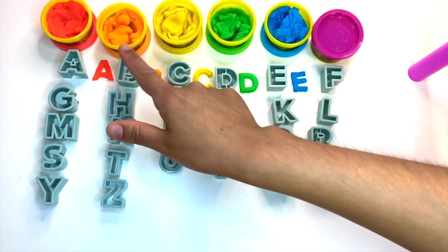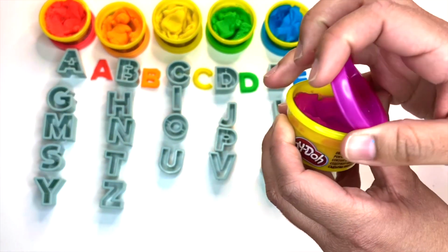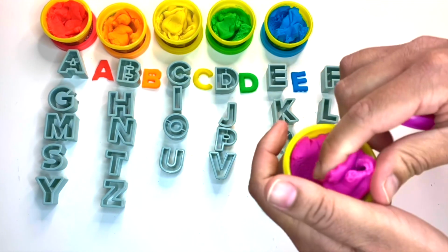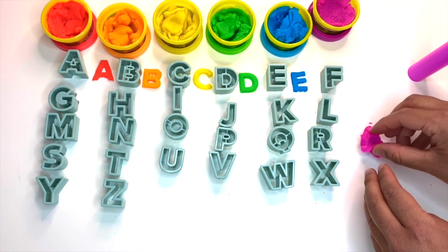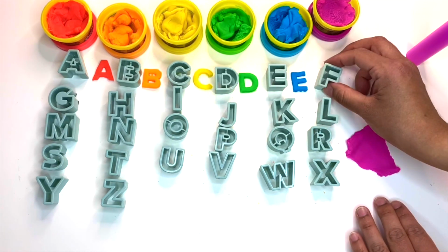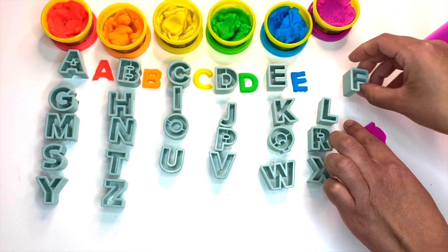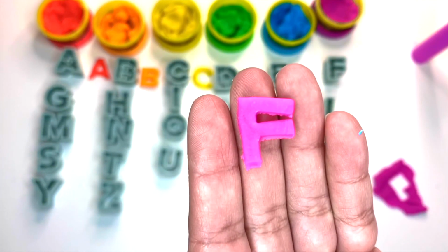We've done 1, 2, 3, 4, 5 of the colors of our core. Let's do the last color, and our last color in our core is purple. So let's get the purple out. And the last color in our core is going to be the letter F. The letter F. This letter's name is F. It sounds like F. A word that begins with this letter is fish.